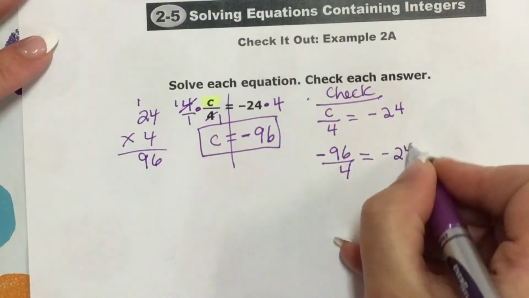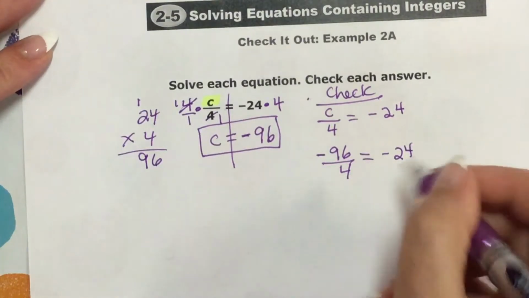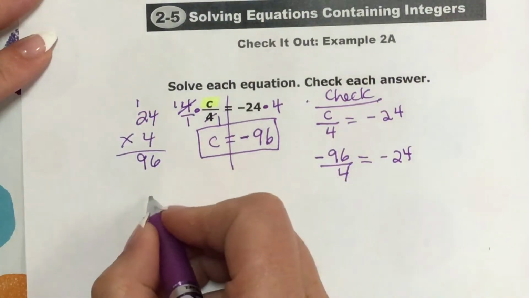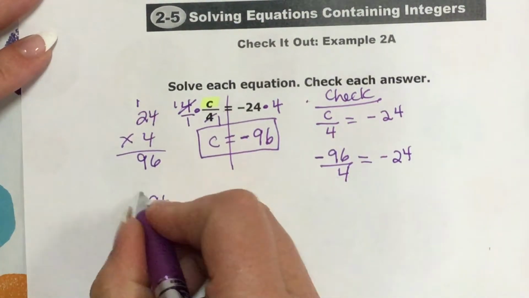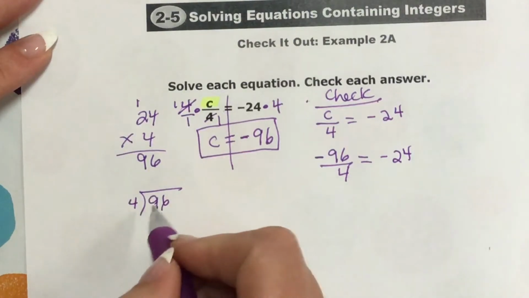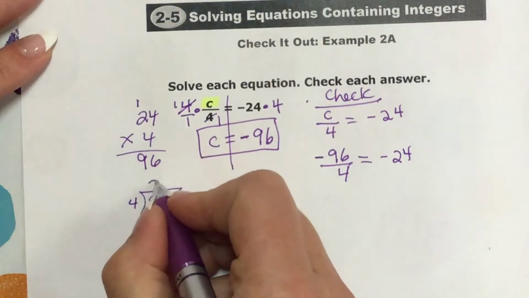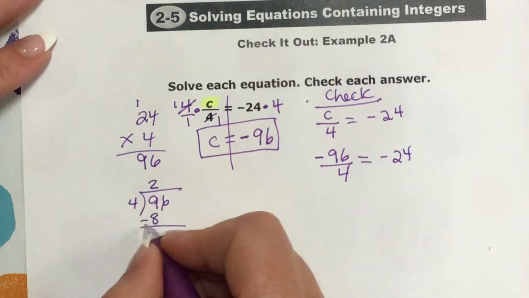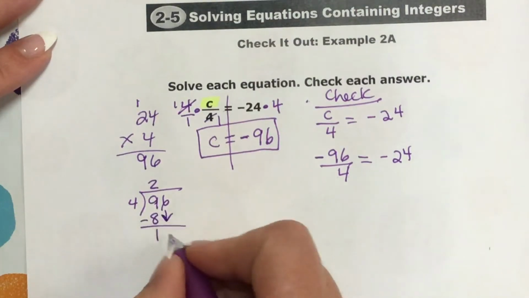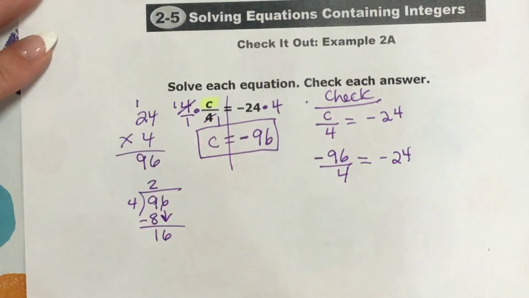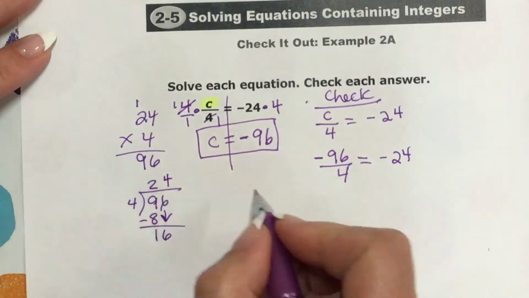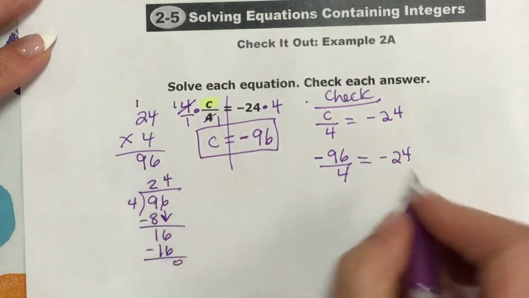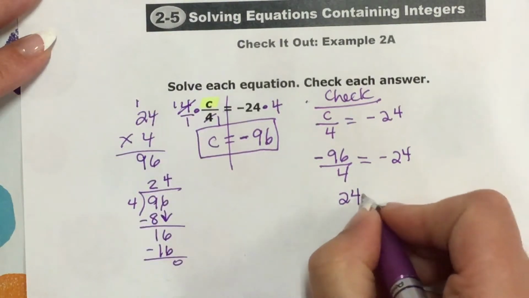We were trying to see if that's equal to negative 24. So we need to do this division. Let's go ahead and figure out, well, what is 96 divided by 4? Well, 4 goes into 9 2 times. 2 times 4 is 8. 9 take away 8 is 1. We drop the 6 down. How many times does 4 go into 16? It goes in 4 times. 4 times 4 is 16. And there's no remainder. So our answer is 24.